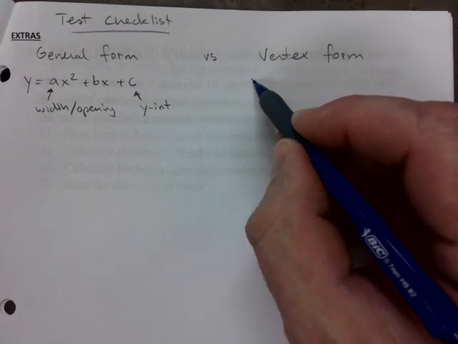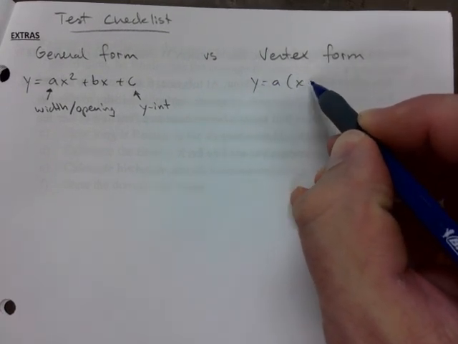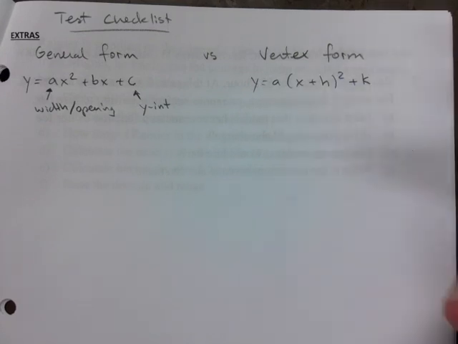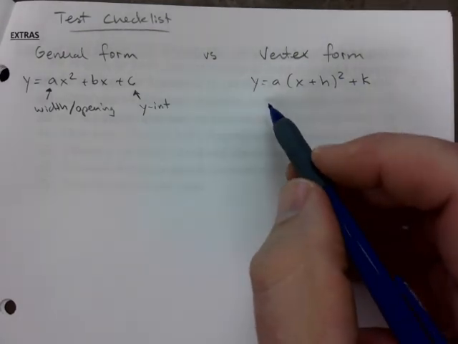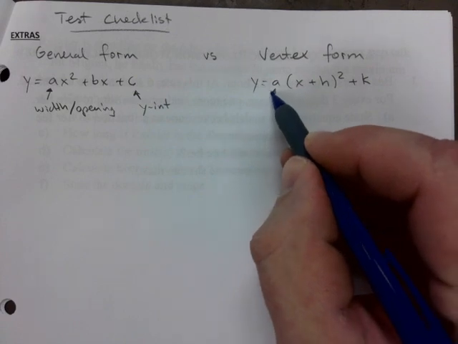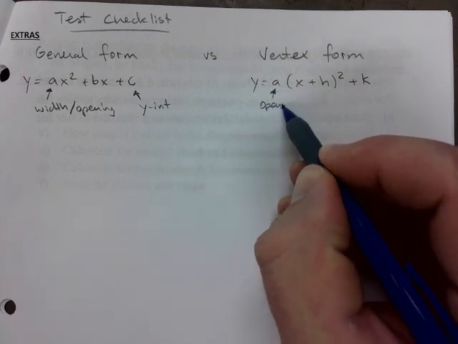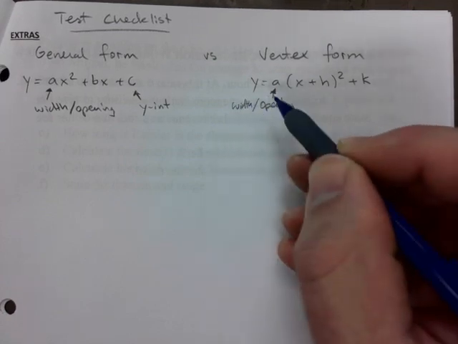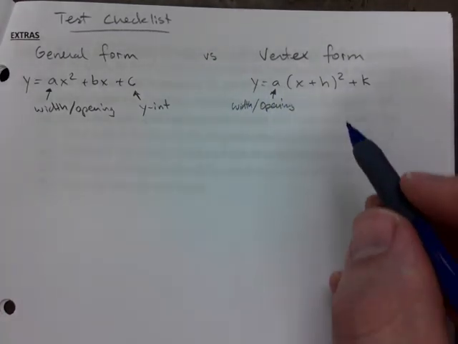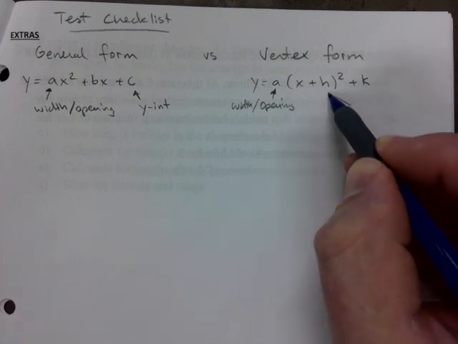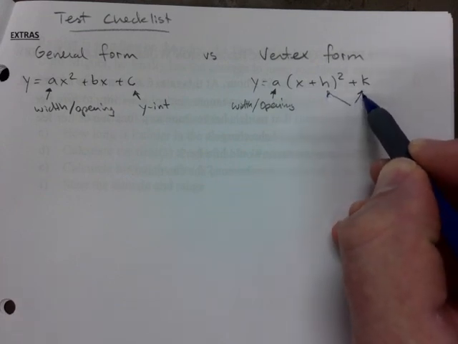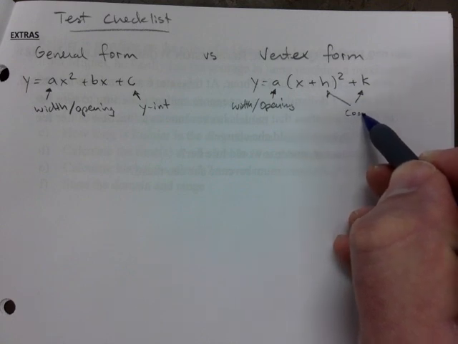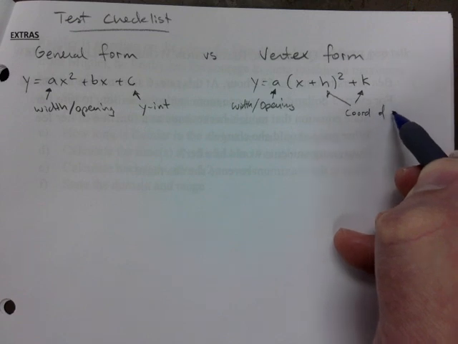And then vertex form looks like this. You can go plus or minus h, doesn't matter. So that's what it looks like in general. So this is still going to tell you the opening / width as well, just like before. And these two give you the coordinates of the vertex, right? Coordinates of vertex.